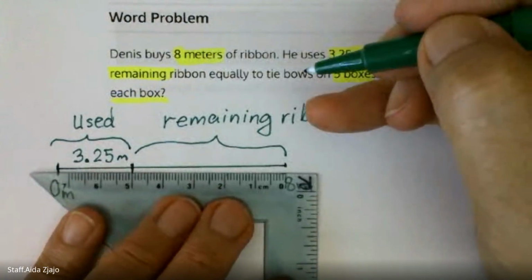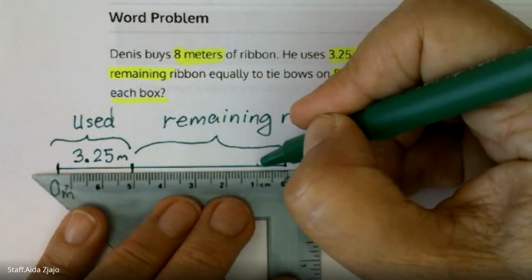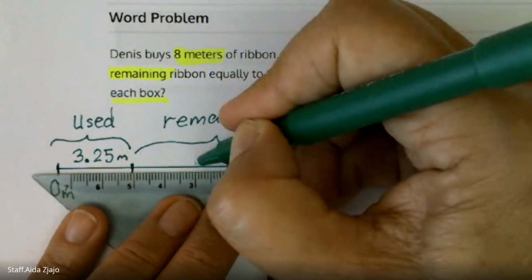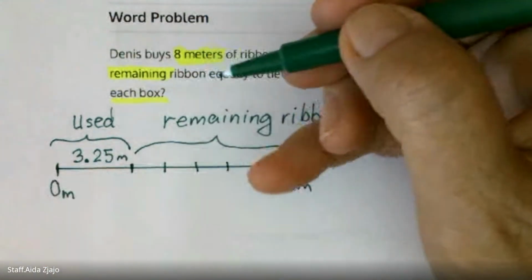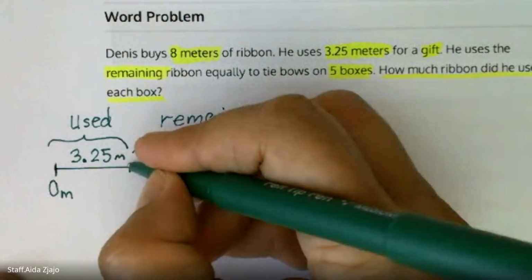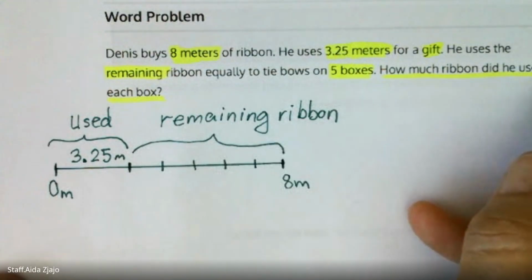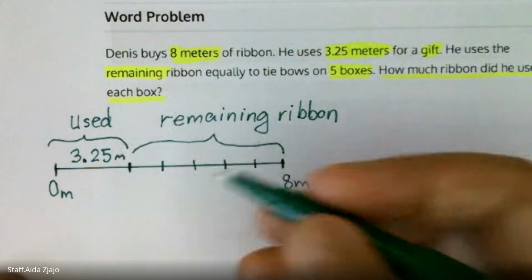I just need 4 lines to make 5 pieces, so 1, 2, 3, 4 lines.